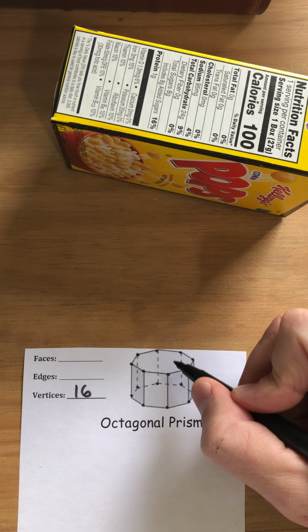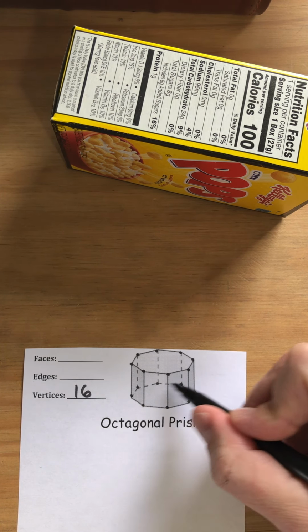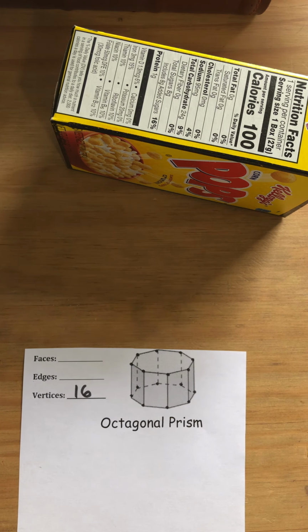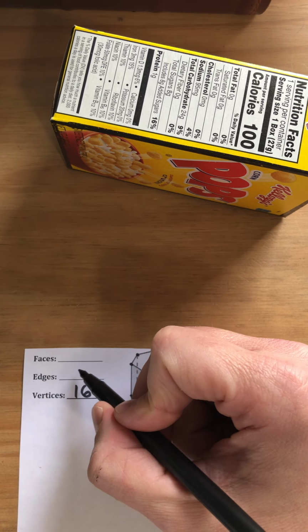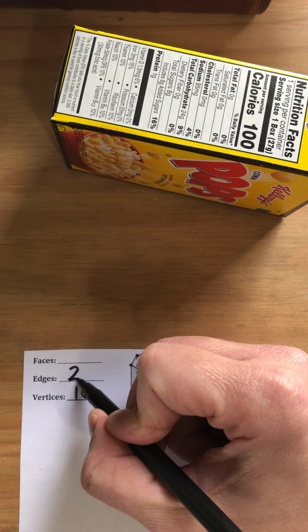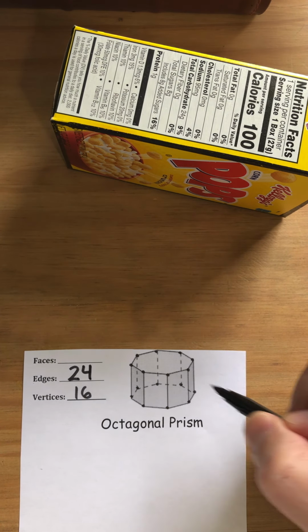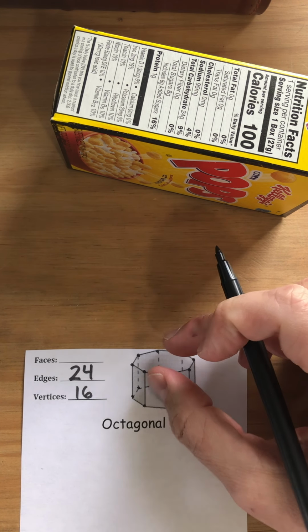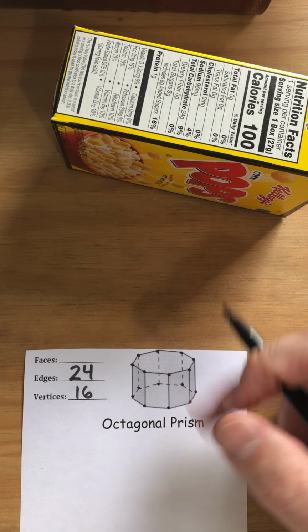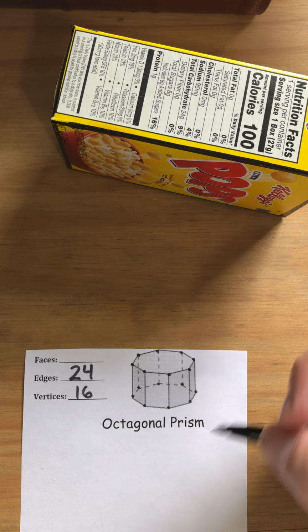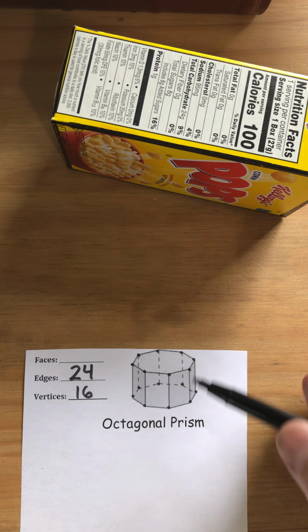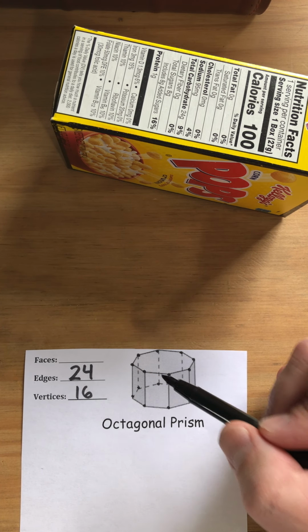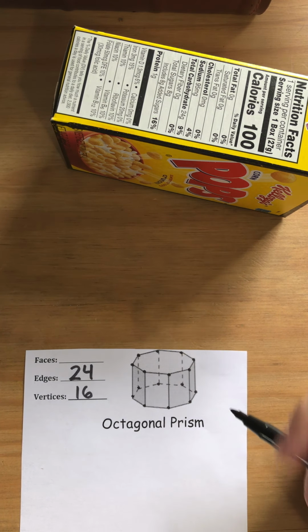Now while I'm at it, obviously this is an octagon on the top and an octagon on the bottom. So I know I've got 8 edges on the top, 8 edges on the bottom, and then 8 that connect. You're going to start to notice that with prisms there's a pattern here that there's 3 times as many edges as there are sides on the base. Because you've got your sides on the top, the sides on the bottom, and the sides that connect. And then finally, since we know that it's an octagonal prism, we know there's 8 lateral faces plus my 2 bases.